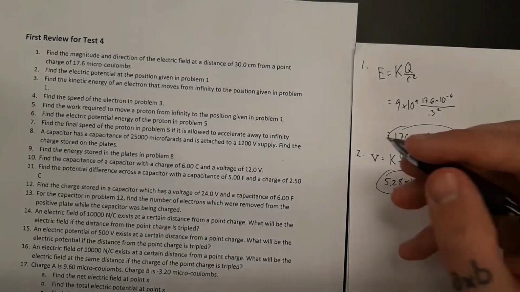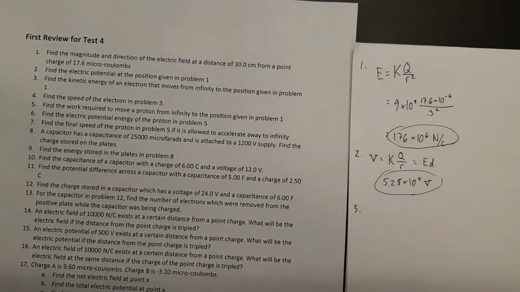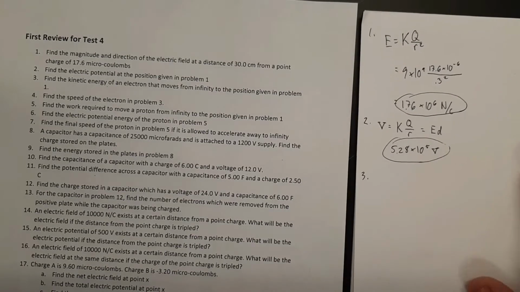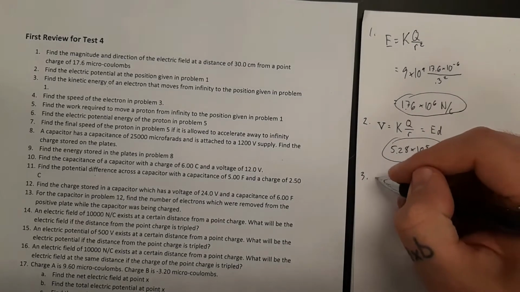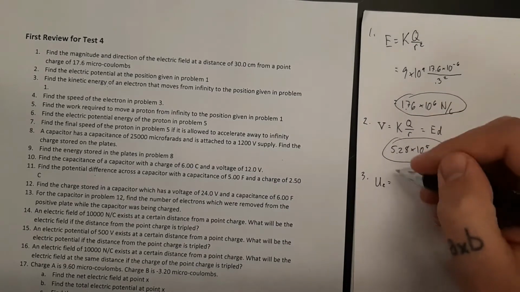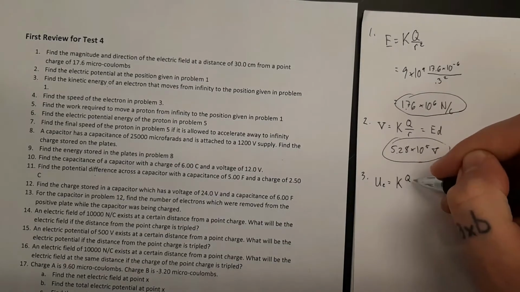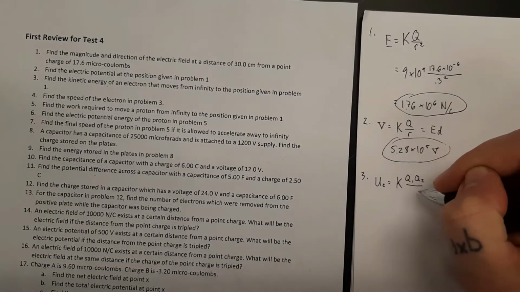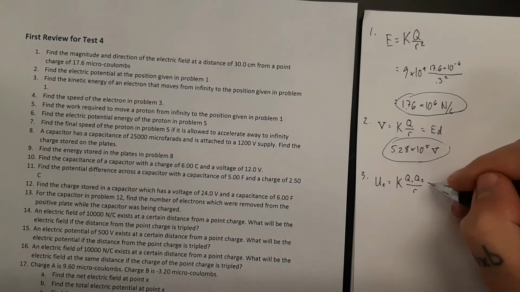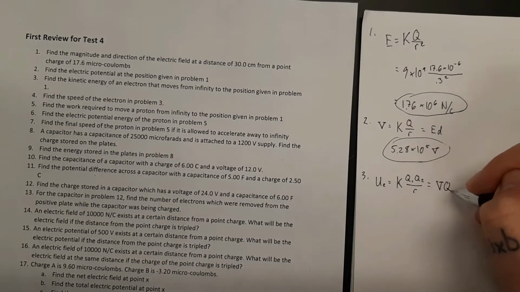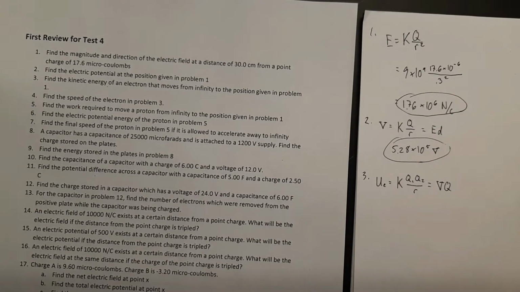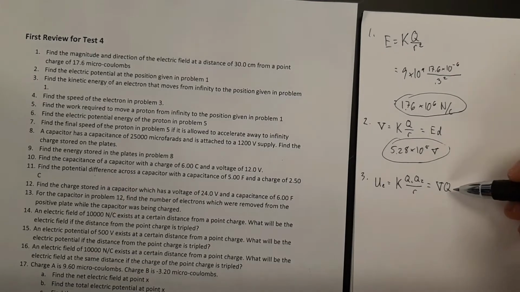Okay, so the kinetic energy, let's look at our electrical energy, right? It's K, Q1, Q2 over R. Basically, it's our voltage times the charge that we're putting into it. Okay, so in this case, that Q there is going to be the charge of an electron.